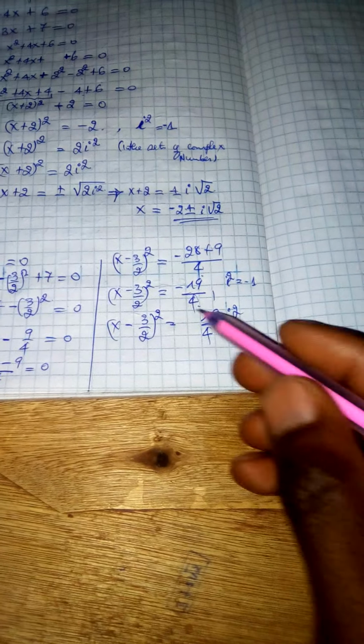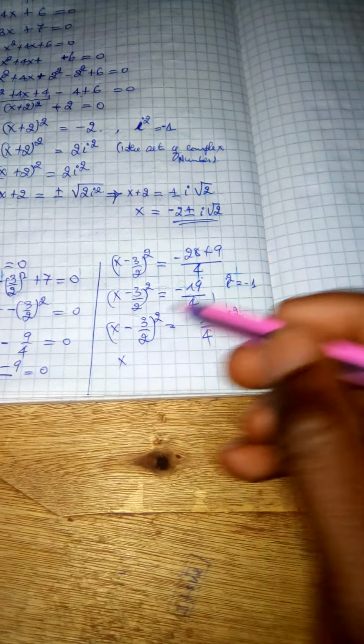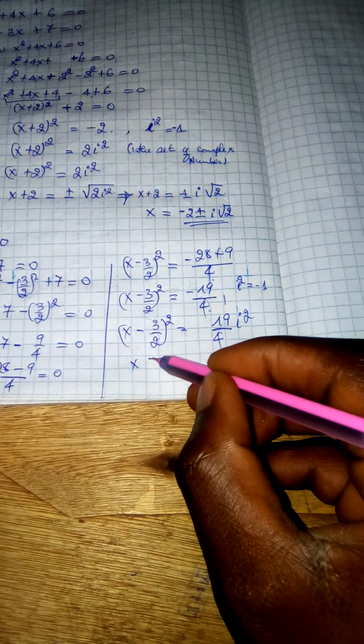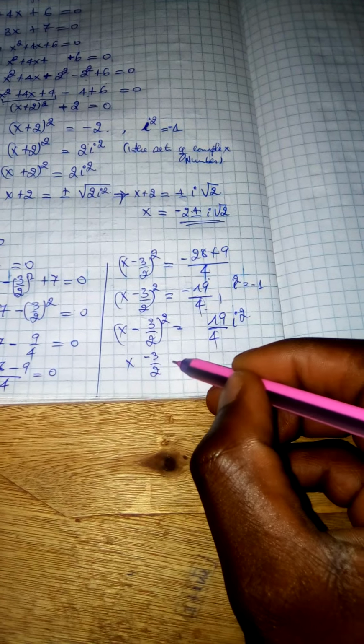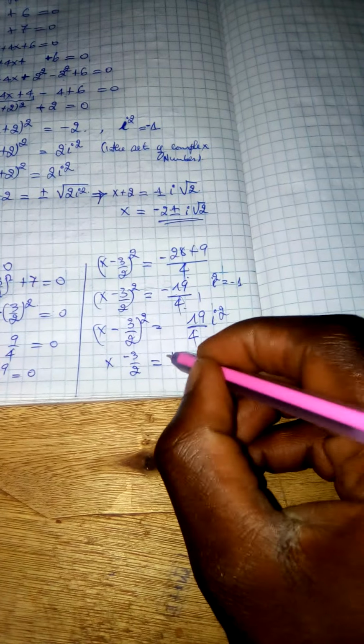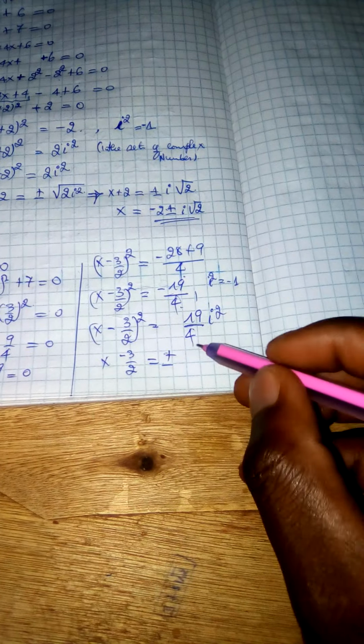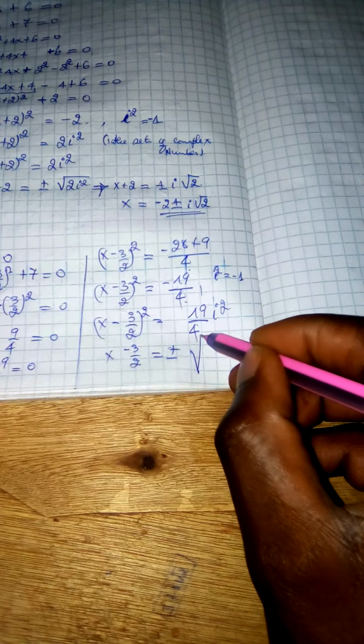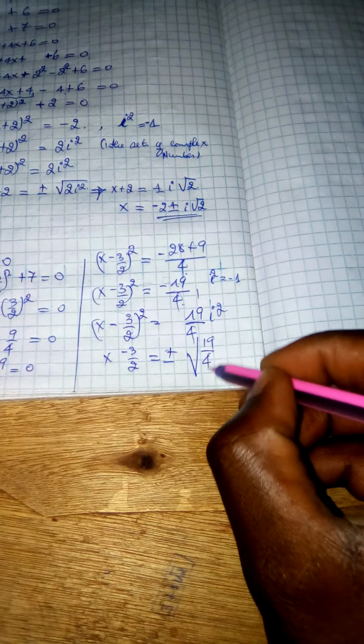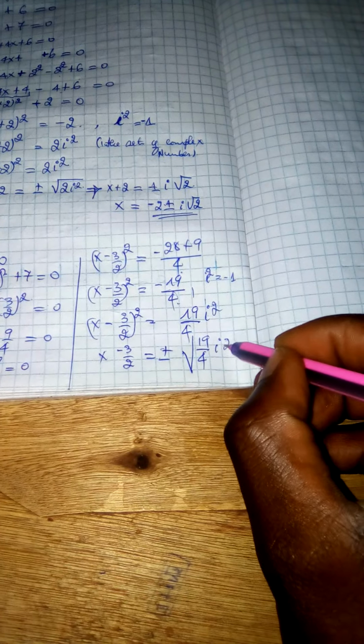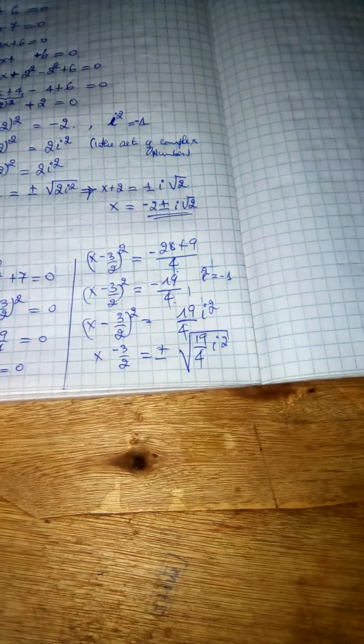So x minus 3 over 2 would be equal to plus or negative the square root of 19 over 4 i squared.